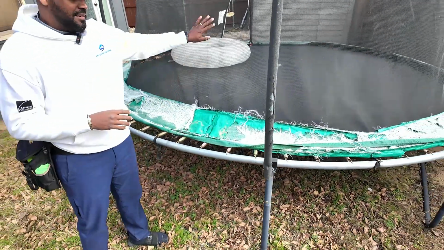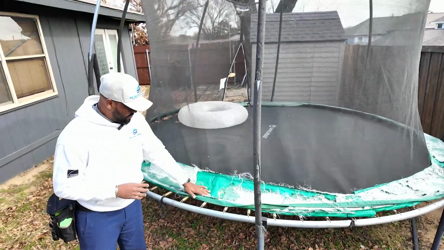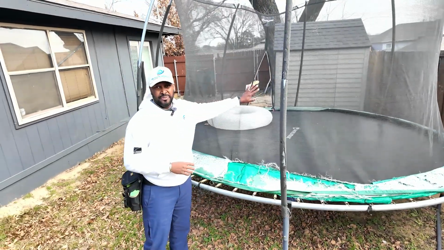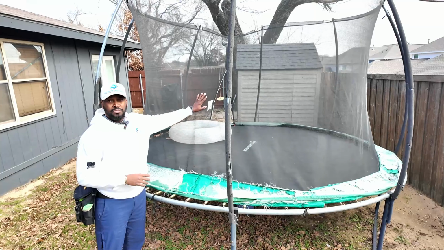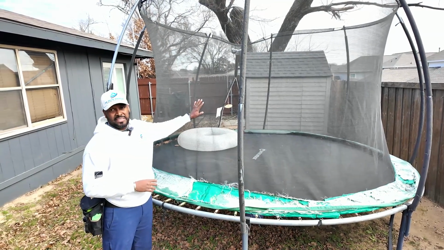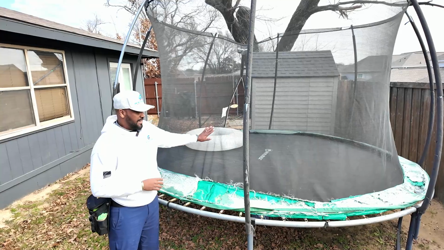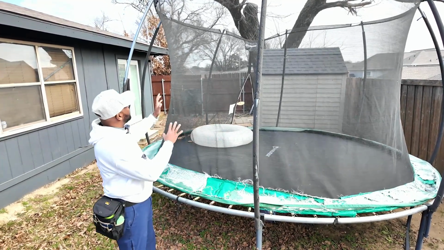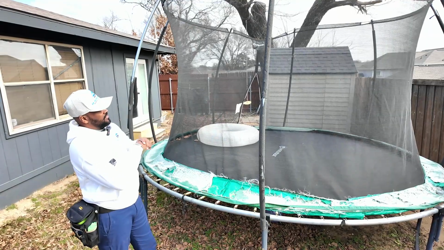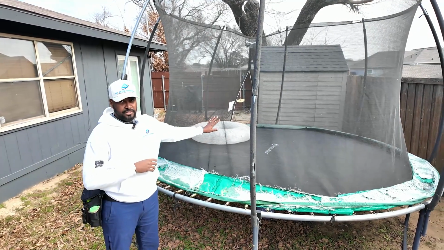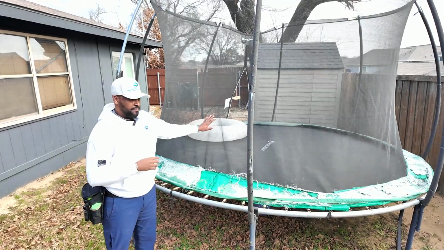And then you have the netting, which is always added to this. You want to look at the netting and treat it just like you would a window screen. Do you see any holes, any damage to the netting? If so, we would ask for the netting to be replaced. And these aren't cheap. So you definitely want to make sure that you identify every single area of this thing and inspect it to make sure that the net is still in good condition. So let's do that.